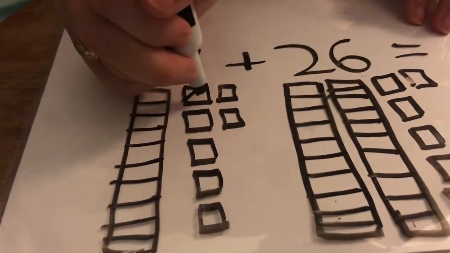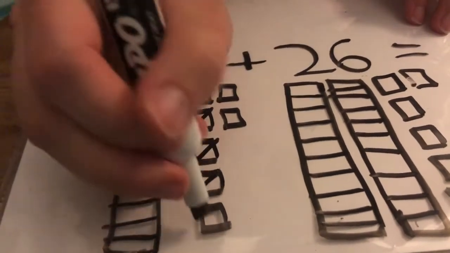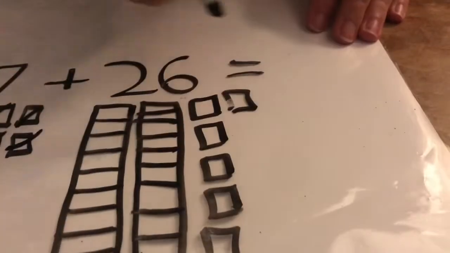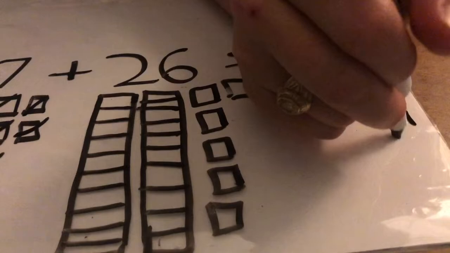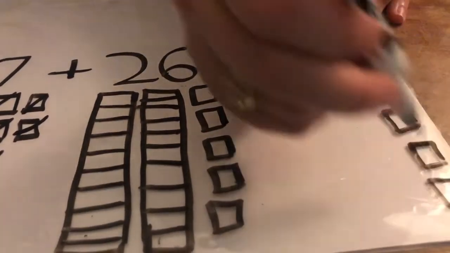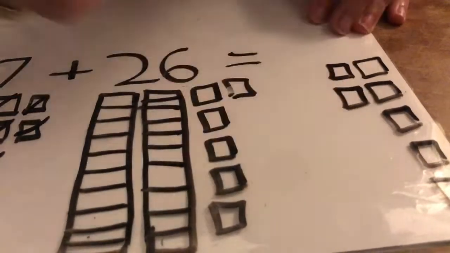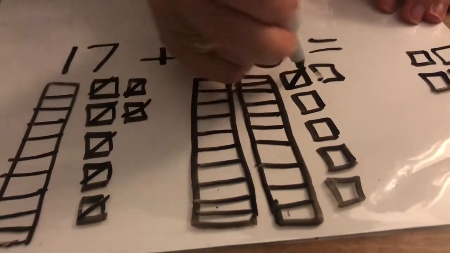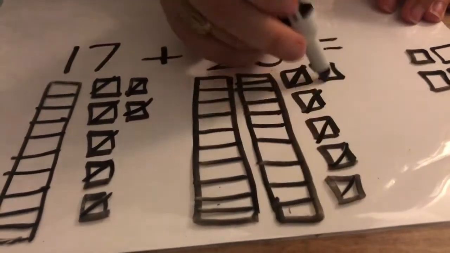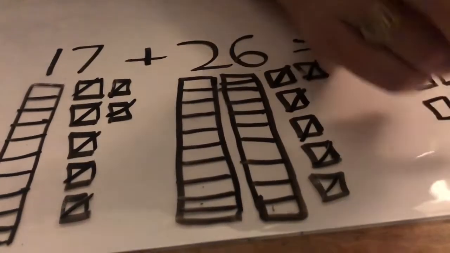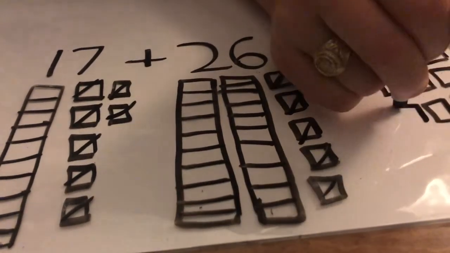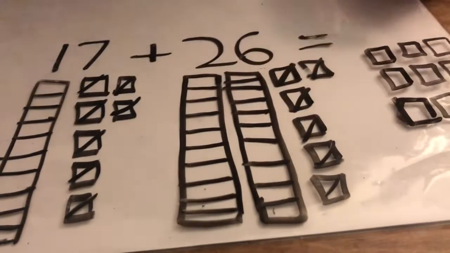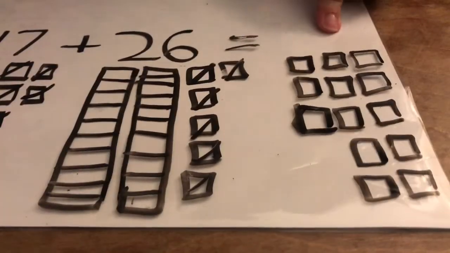So 1, 2, 3, 4, 5, 6, 7. Here's our little answer spot. 1, 2, 3, 4, 5, 6, 7 plus these 6. 1, 2, 3, 4, 5, 6. So we had 13 ones over here.